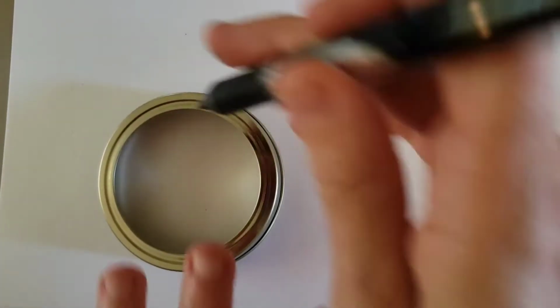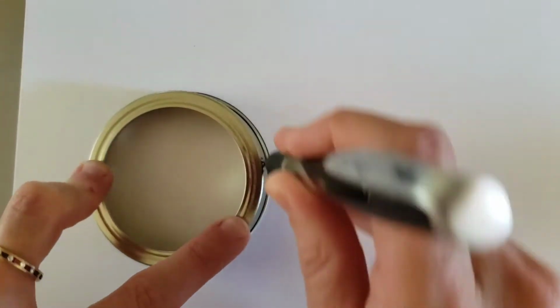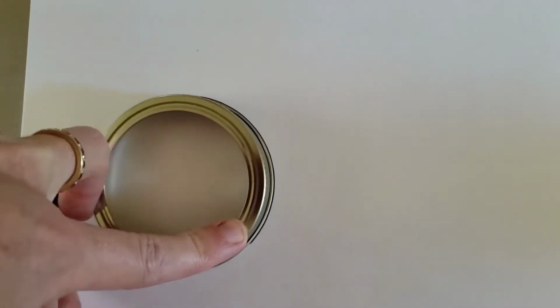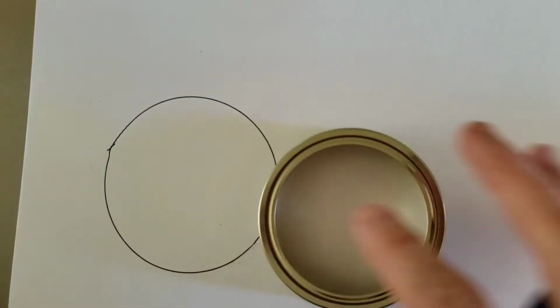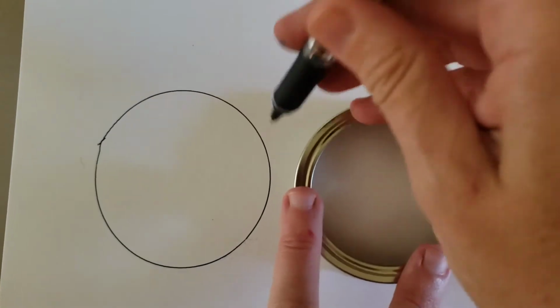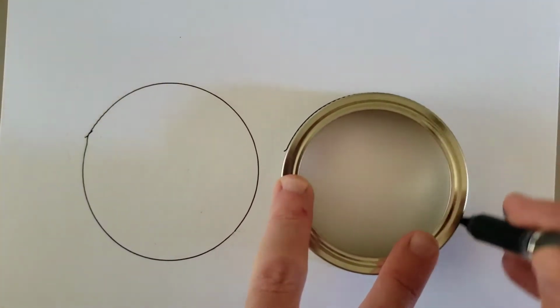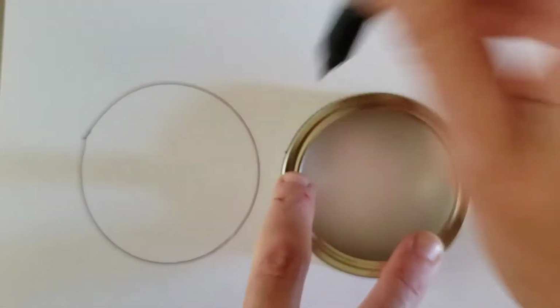I'm going to begin by tracing my circle twice on my sketchbook. If your circle's larger, you could use a separate page for each one of these, but I'm going to fit both of them on one piece of paper.